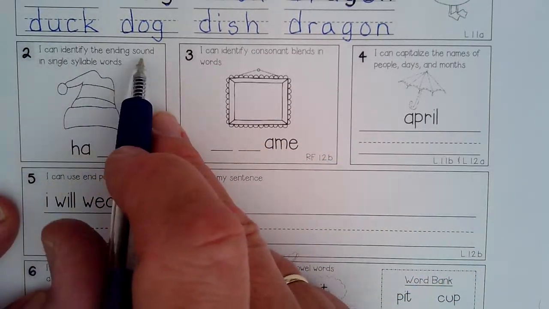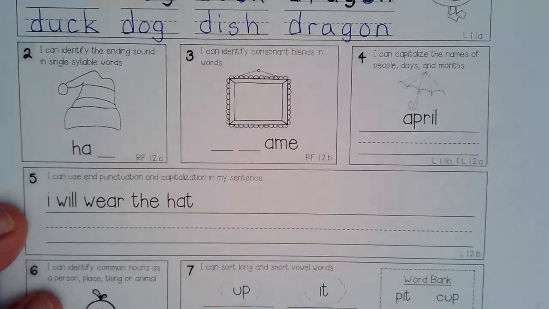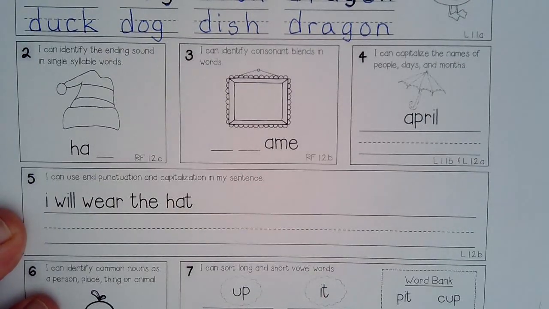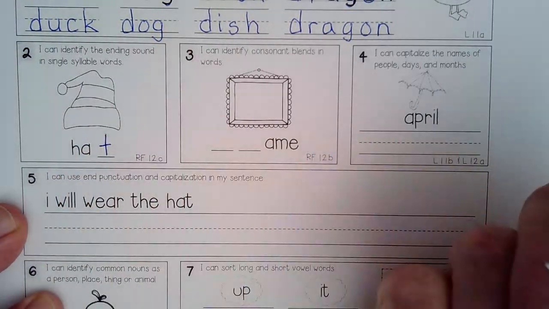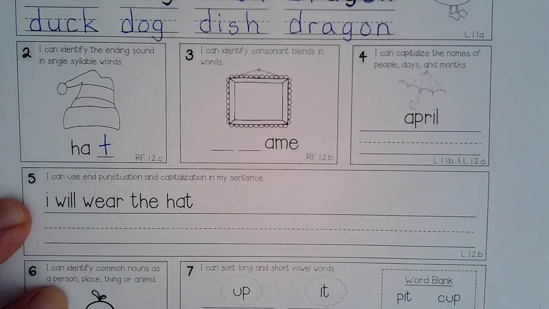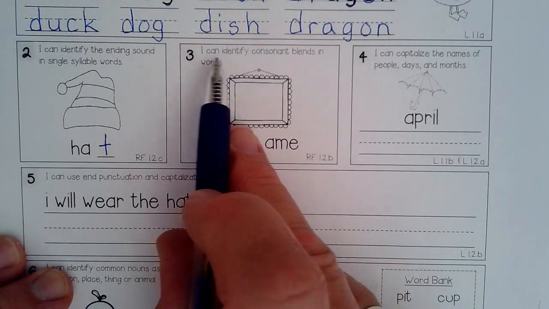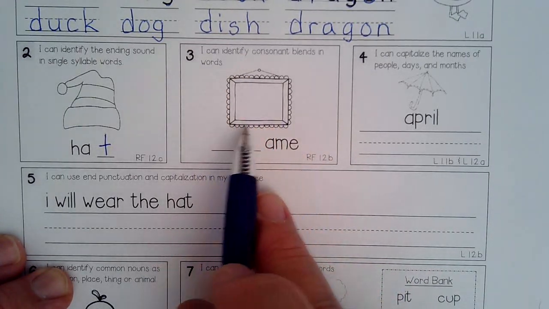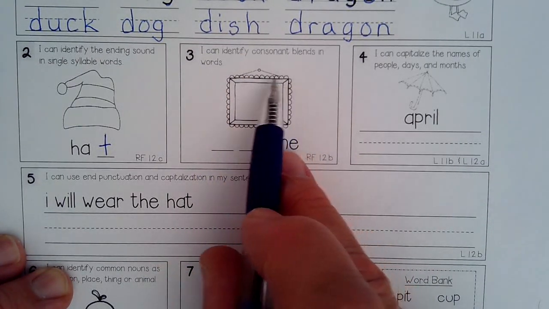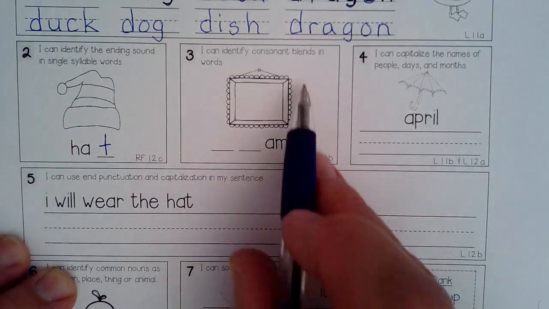Number 2, I can identify the ending sound in single syllable words. And this is a hat. Hat. And when it makes the T sound, I know that I'm going to write the letter T. Here we go. Number 3, I can identify consonant blends in words. Because there's nothing in the middle, I know that we're just looking at a picture of a frame.